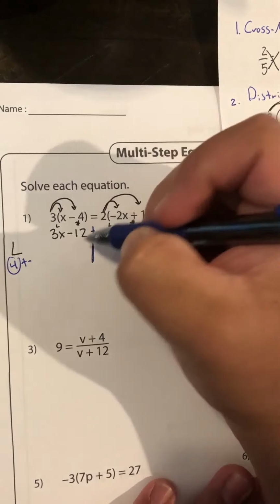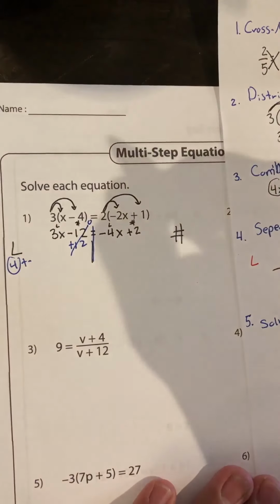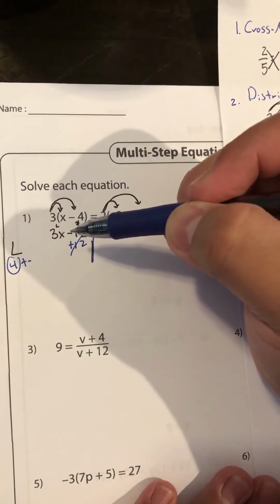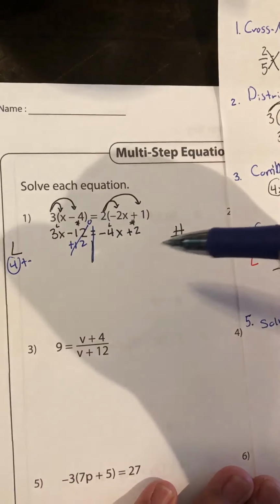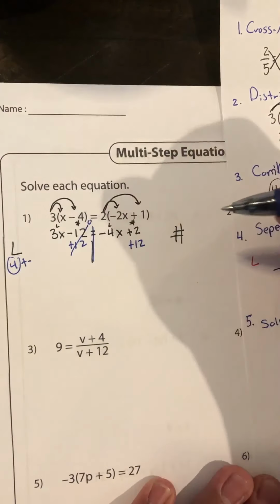So what we're going to do is a plus 12. Negative 12 plus 12 makes a 0. That's what we wanted to do. Now, because we added 12 to one side, we've made it bigger by 12, and this used to be equal, so we need to do the same thing to this right side. So we're going to do a plus 12 here.